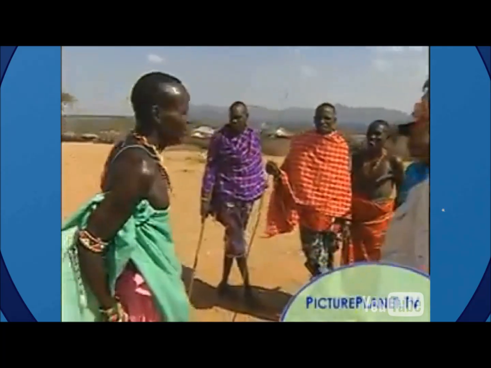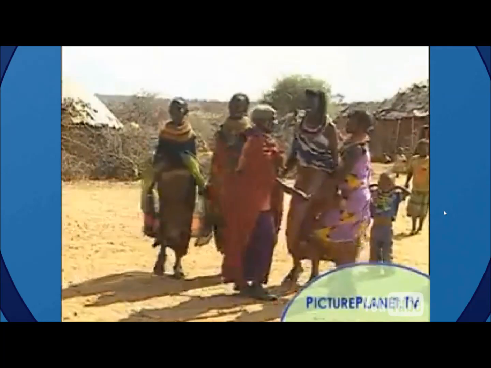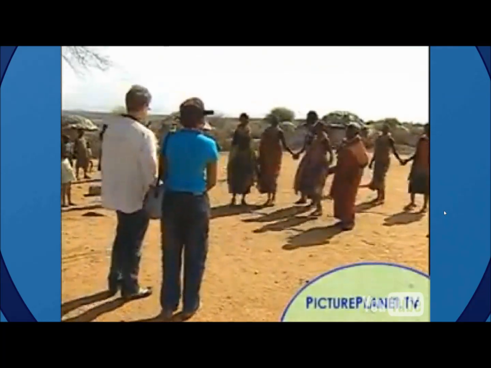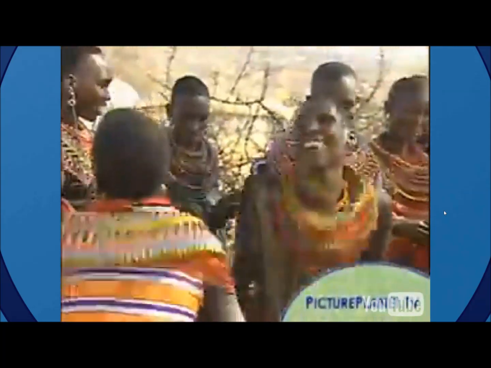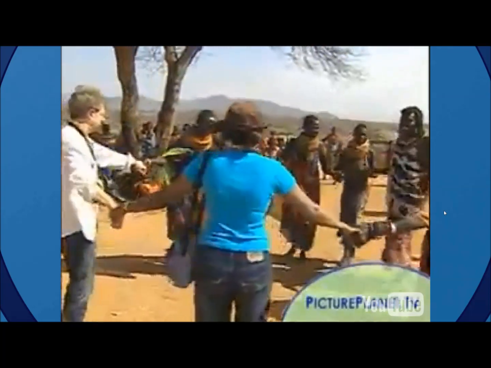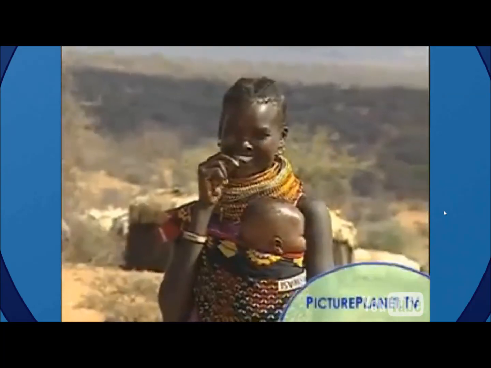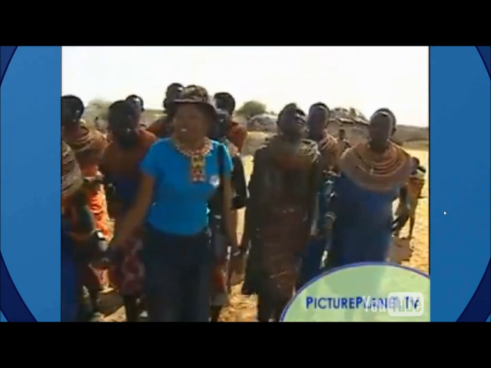I do live here in the Samburu. Americans are searching ever farther to get a glimpse of some of the world's last tribal cultures. In Kenya, visitors are discovering one of the unique places in the world where time has seemingly come to a halt. There are over 40 tribes in Kenya, each with their own language, dress, and unique way to welcome visitors.